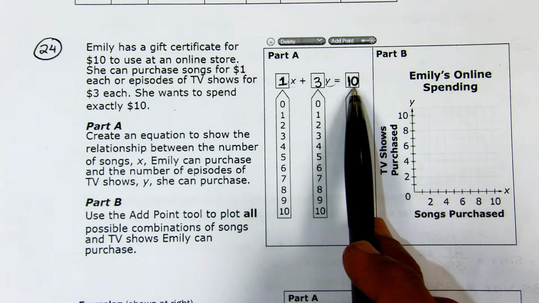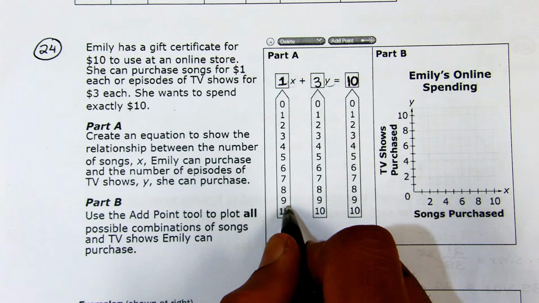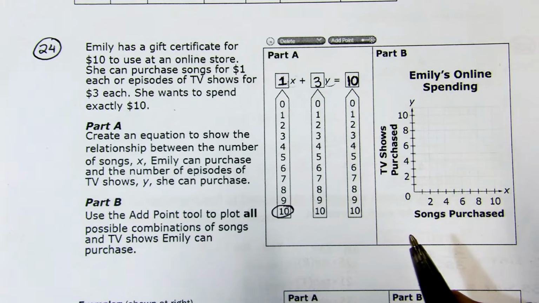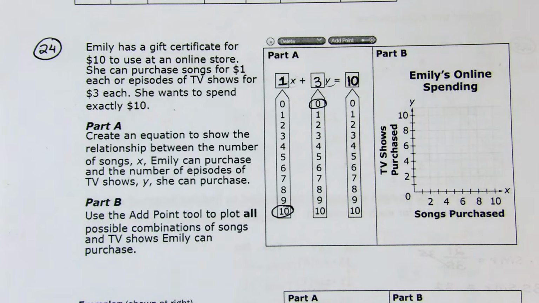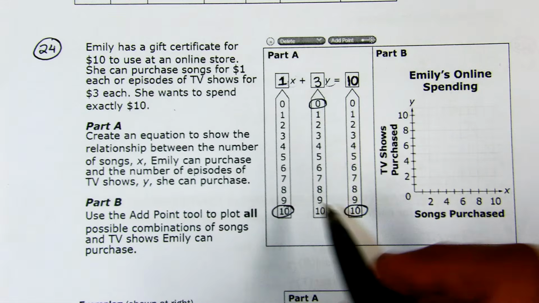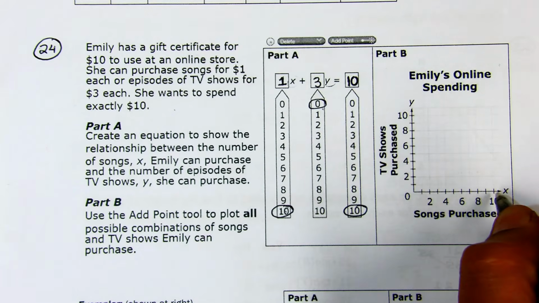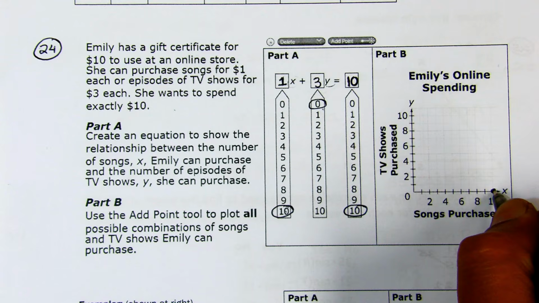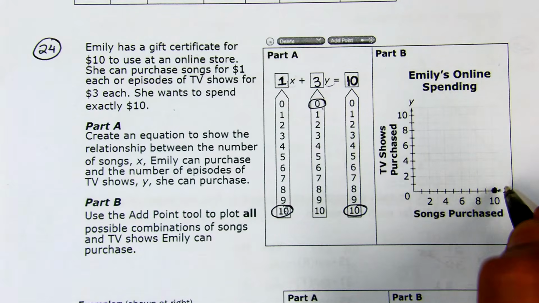Okay, so for example, if Emily purchases 10 songs and 0 TV episodes, she'll spend exactly $10. So that's our first point on the graph, 10 and 0. So here is 10, 0. Right? So she can purchase 10 songs but 0 TV shows.